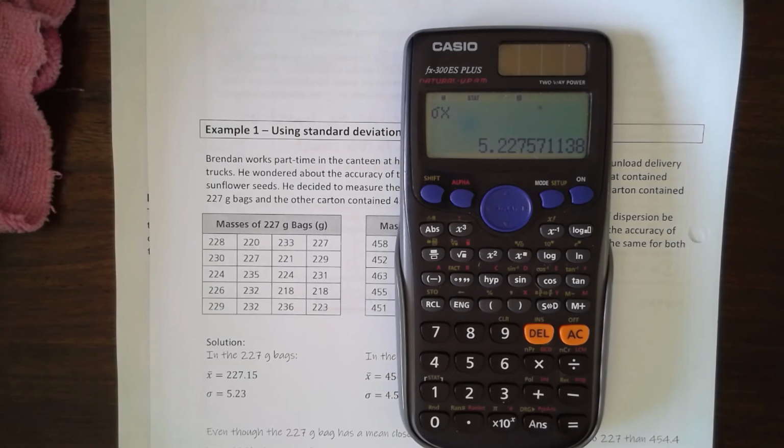Okay, so that's how I can quickly find my mean and my standard deviation using a calculator. I mean, I still have to put all my data points in, which can be kind of time consuming, but I don't have to do any of that subtraction and squaring and square rooting and all that kind of stuff. Okay, my calculator.